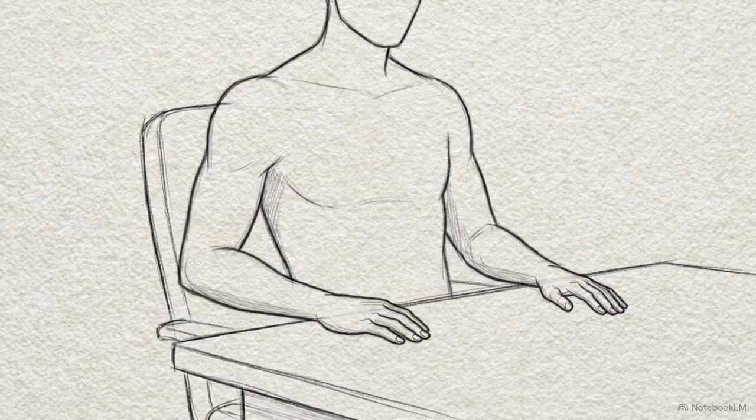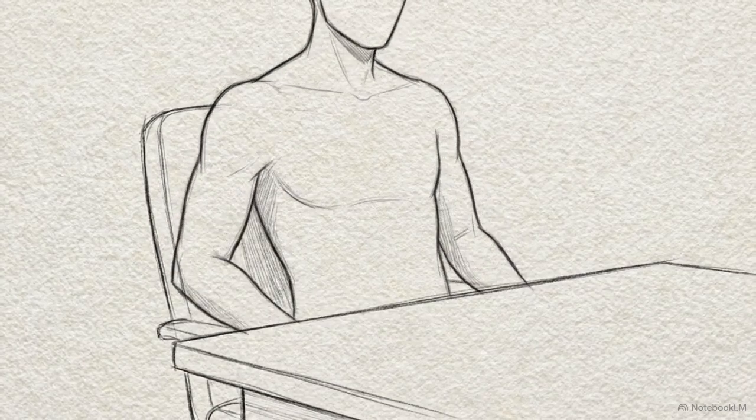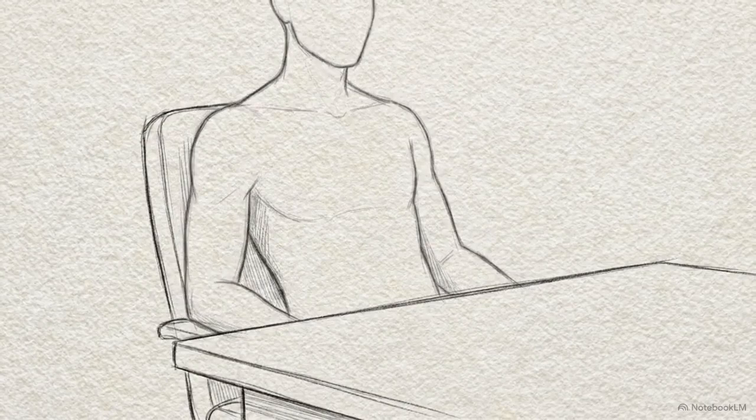Controlling your internal response ensures that you guide your behavior rather than letting a single moment of tension dictate it for you.